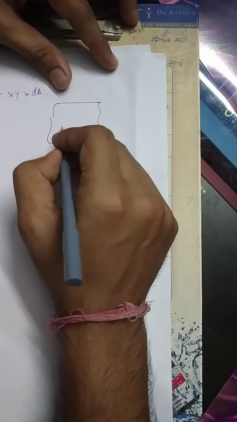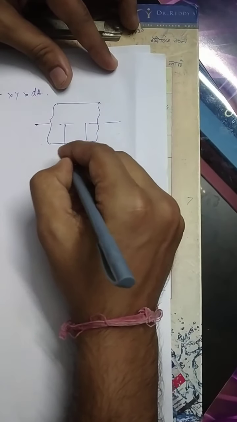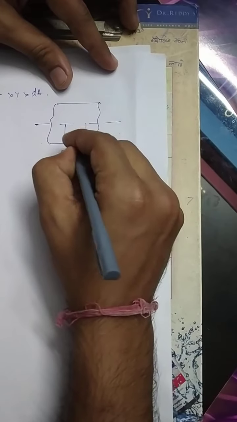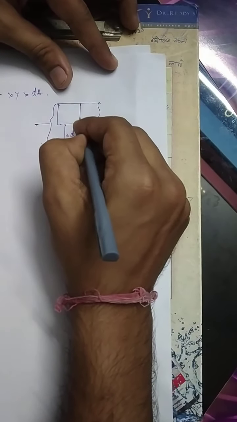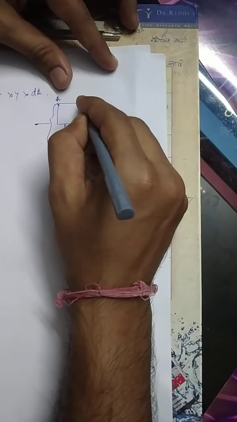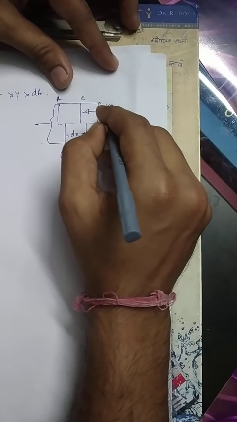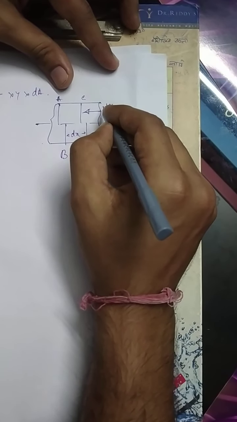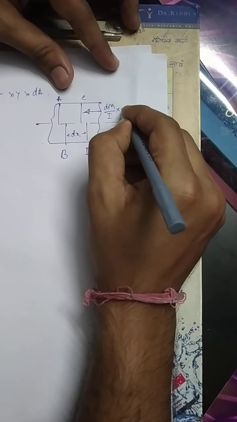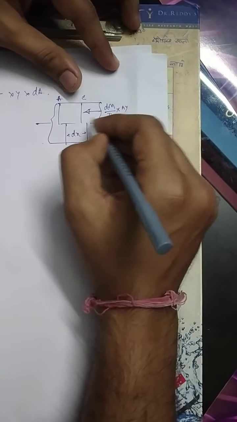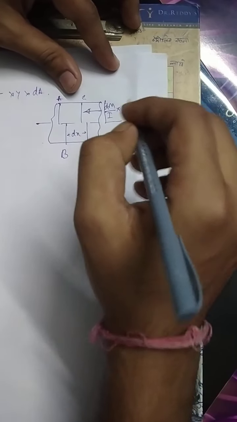If this is the beam, this is the neutral axis, this is the B and D portion, this is dx, and this shifted a little rightward because of this force dm by I into A into y, and this will be like this.